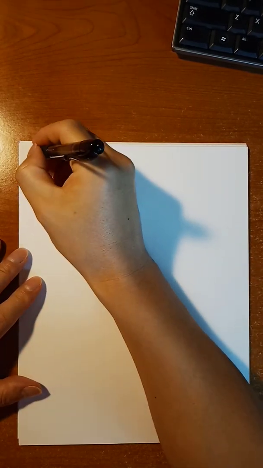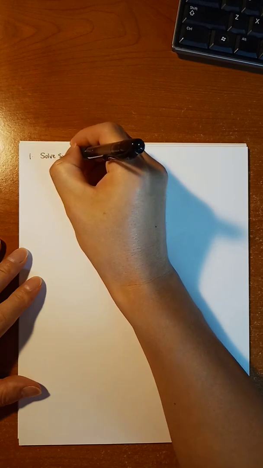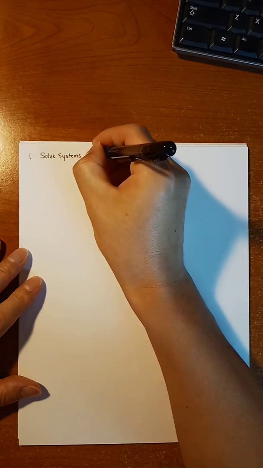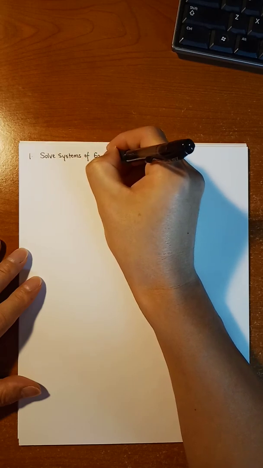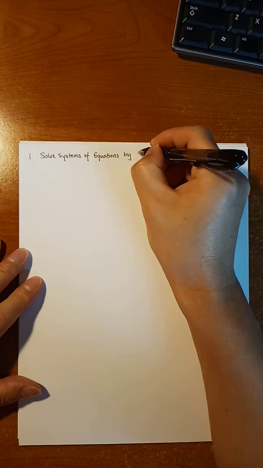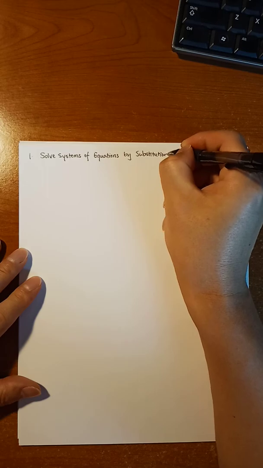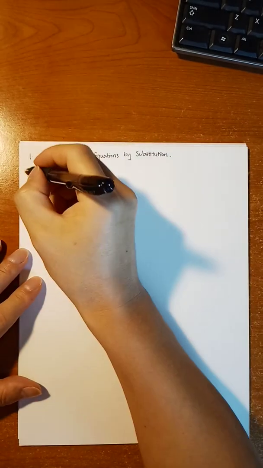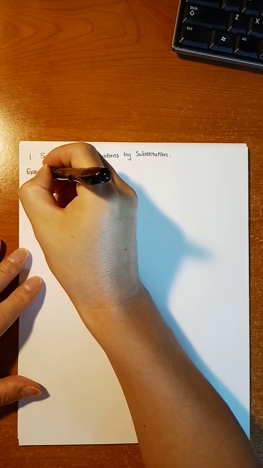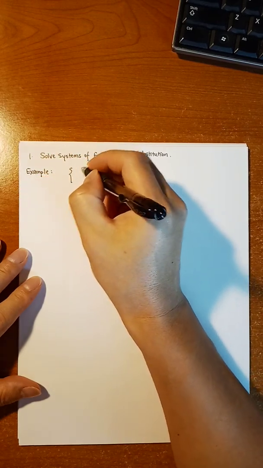Now let's solve systems of equations by substitution. Okay, so for example, we have a system of equations.